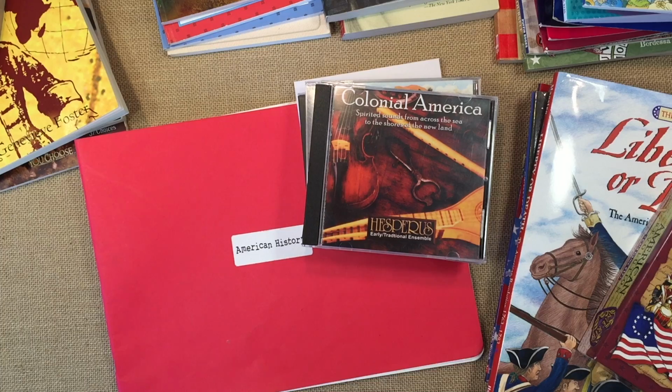I have a curriculum review to share with you today for the material that we use for our American History unit for the American Revolution time period.